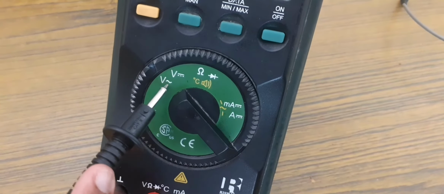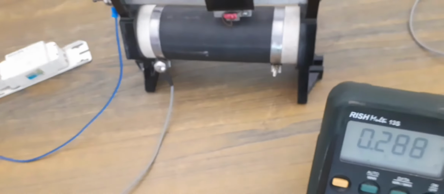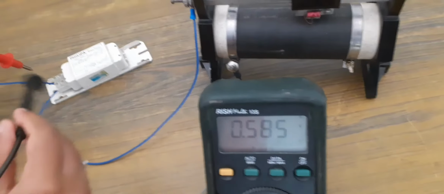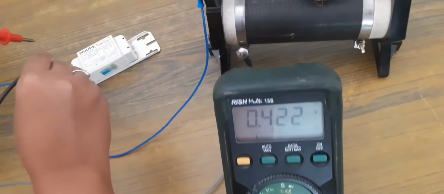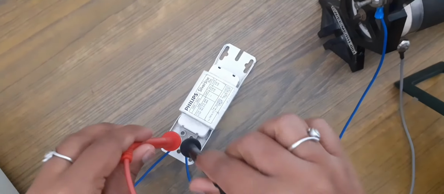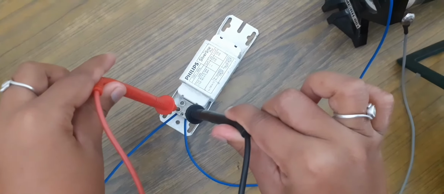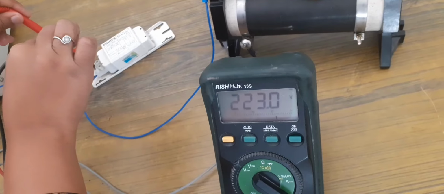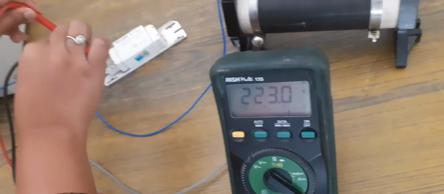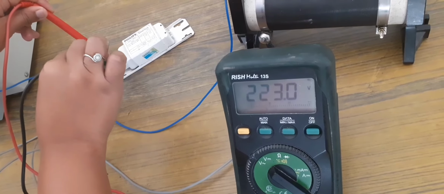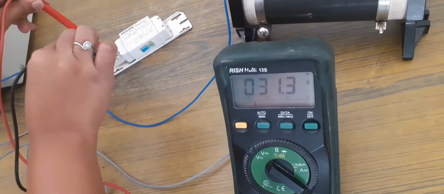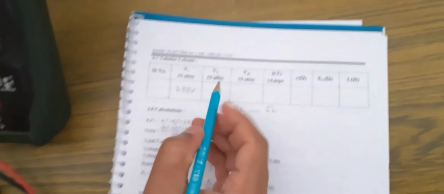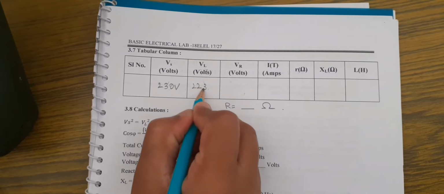So as now it is in the AC voltage. Now I am going to measure with the help of a multimeter the voltage across the choke coil. You need to place the probe like this in the choke coil and then you need to see the multimeter reading. So we are getting a voltage of 223. As it is the voltage measured across the choke coil, that is 223. This is nothing but the VL, 223.